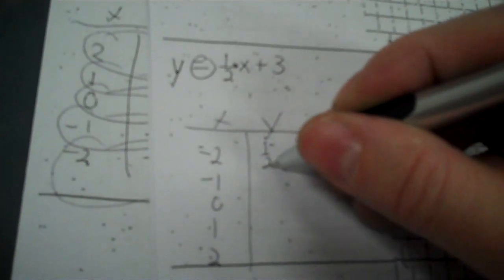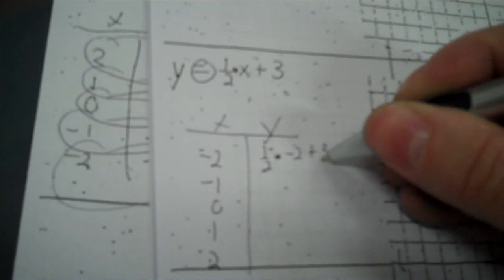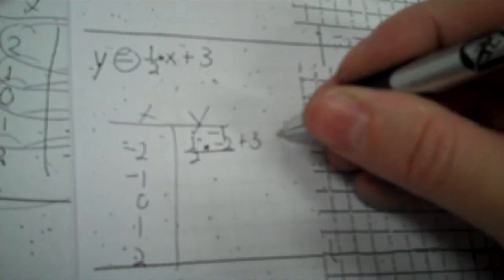So I have 1/2 times negative 2 plus 3. So I'm going to take 1/2 times negative 2, that's negative 1. It's half of 2 with a negative sign. And then plus 3 is 2. So it's going to be negative 1 plus 3 equals 2.